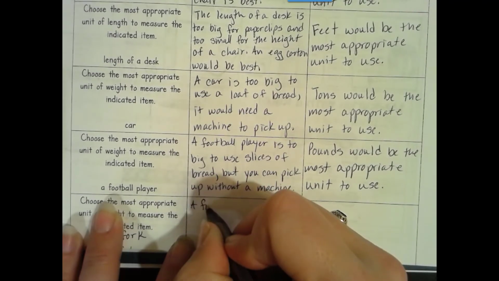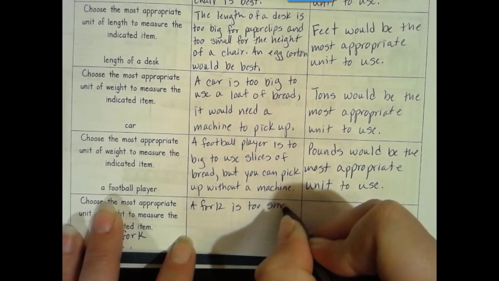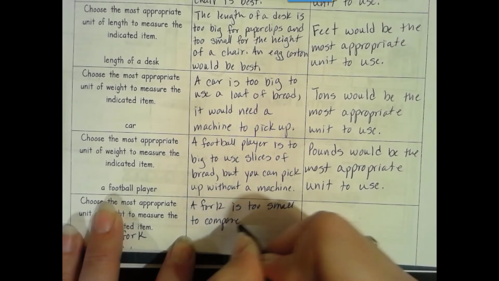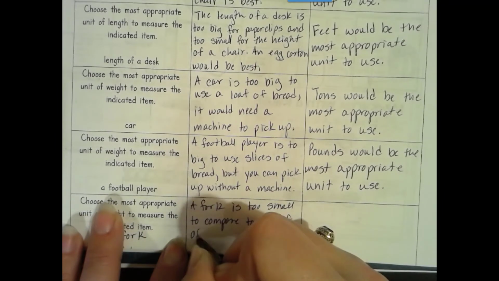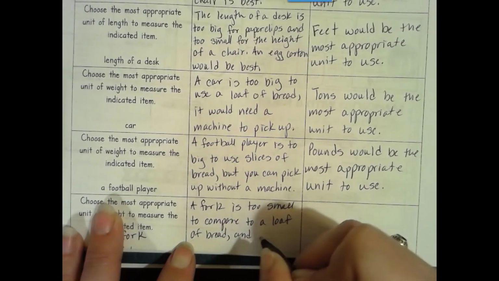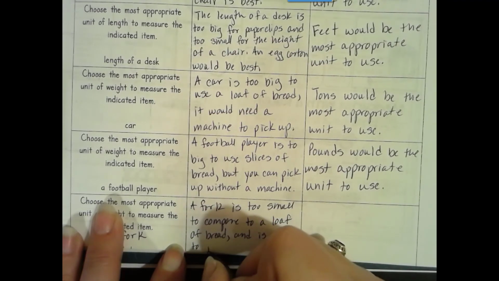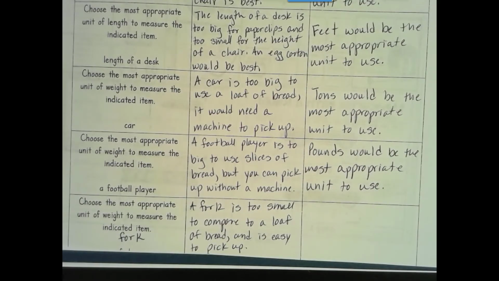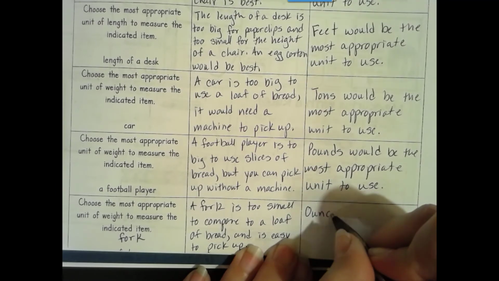So a fork is too small to compare to a loaf of bread and is easy to pick up. So if it's easy to pick up, ounces would be the most appropriate measurement.